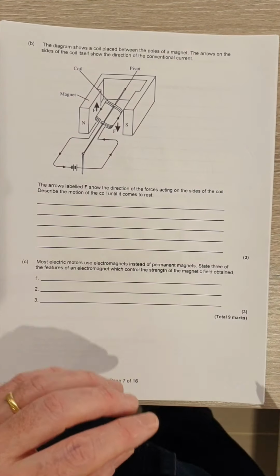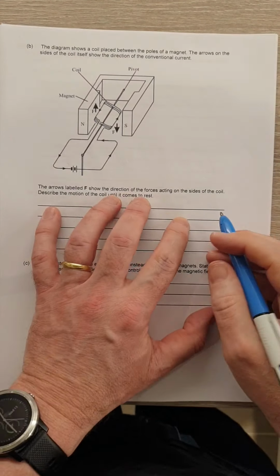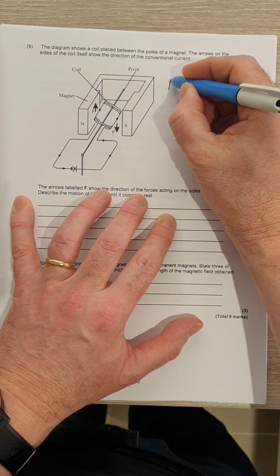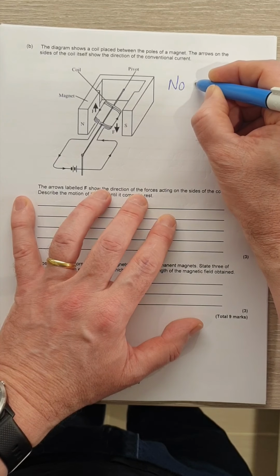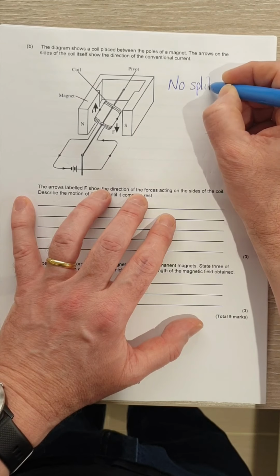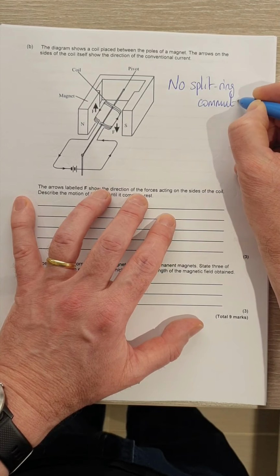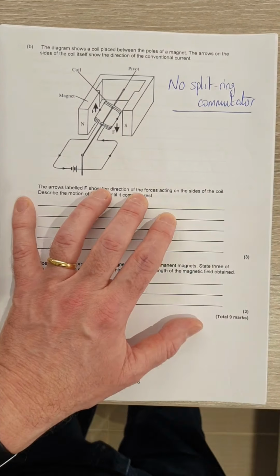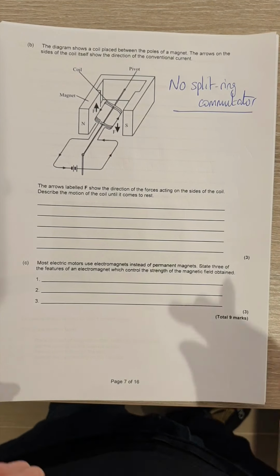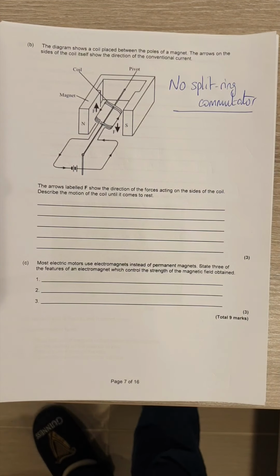Now, this is a particularly difficult question because it looks like the electric motor as it's described in the revision guide, but the thing to notice here is there are no slip rings and there's no split ring commutator. So there's no split ring commutator, which is what allows us to have the coil turning constantly in one direction.